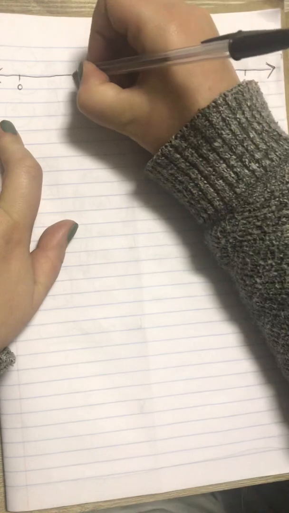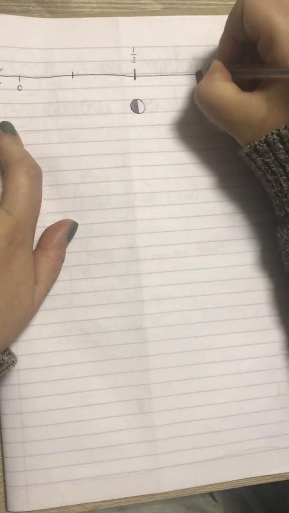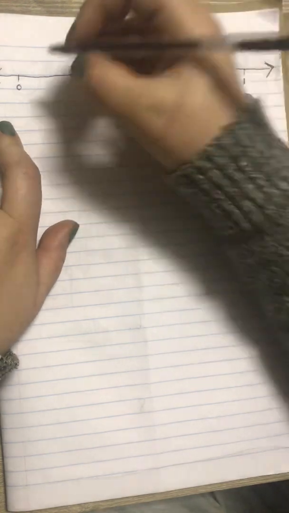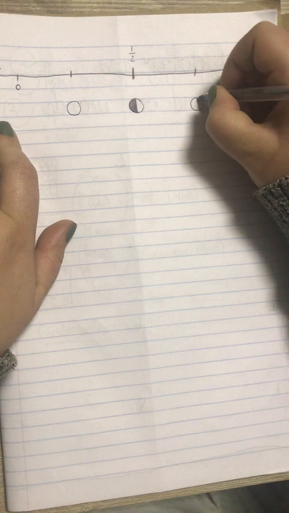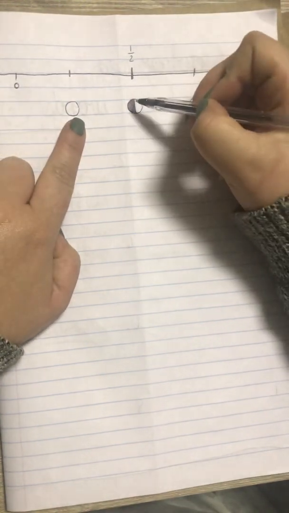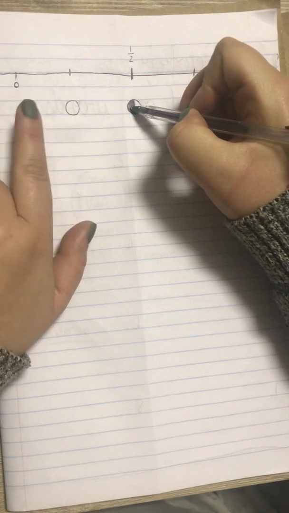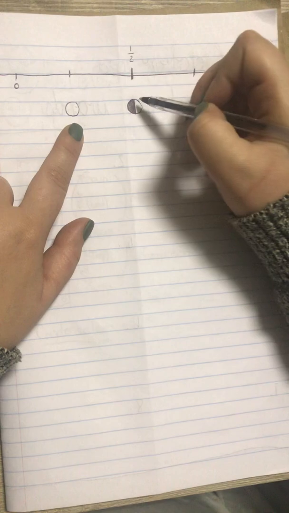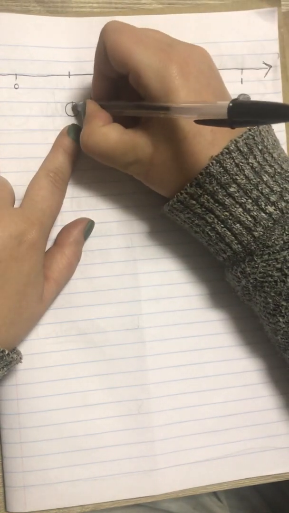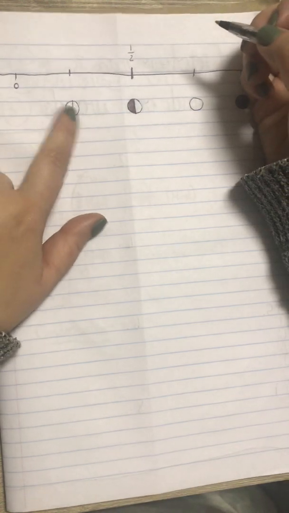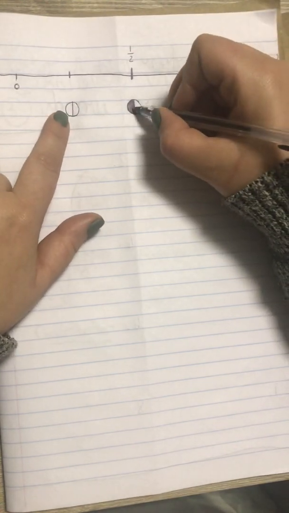Now, what happens if I put 2 more lines here? Now we need to figure out a fraction that is smaller than a half but not nothing yet. Okay? Stay with me. So we can divide it in half like we did for this one, but we can't color each side because then it's just the same as a half.